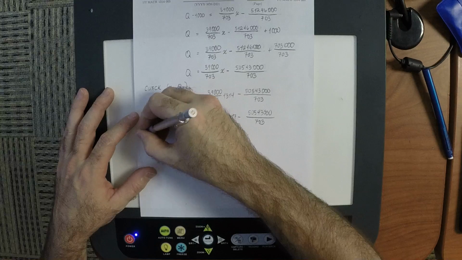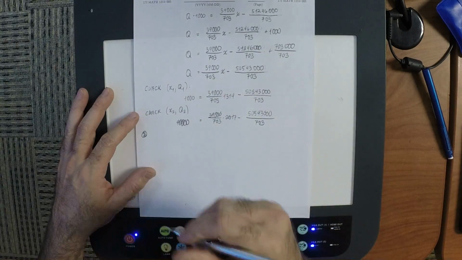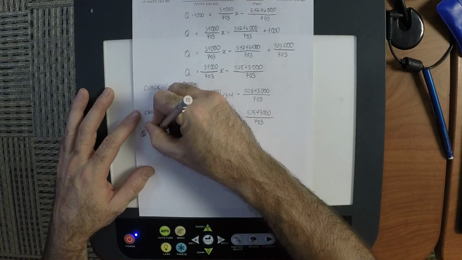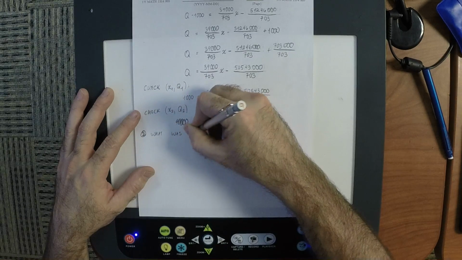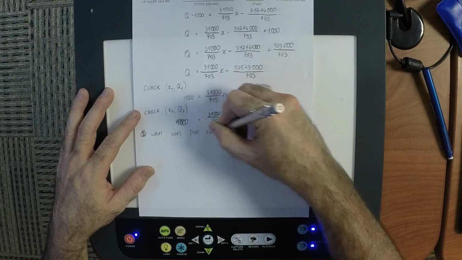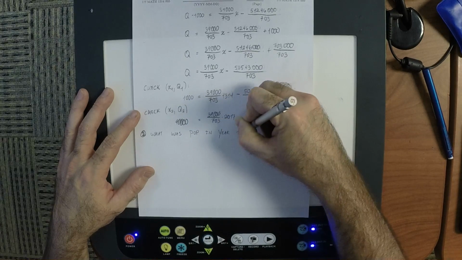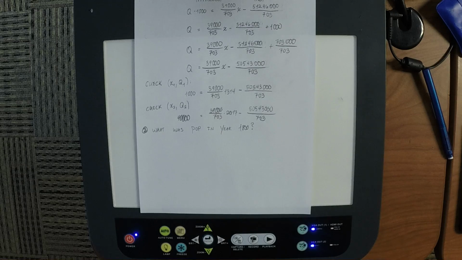So that was question 1. Question 2 is about the same linear model. The question is: what was the population in year 1800? That's a question in English, but could someone please translate it into algebra?